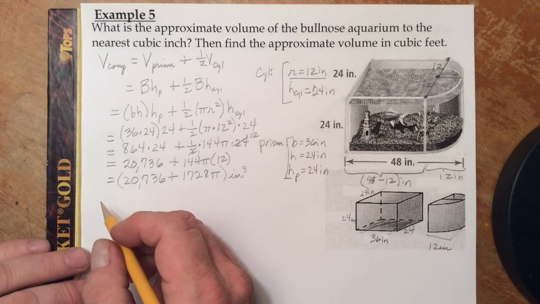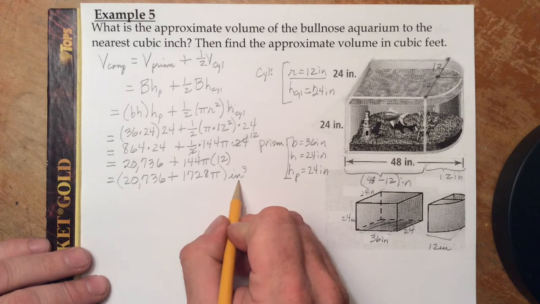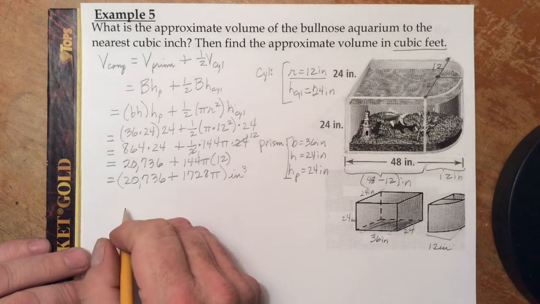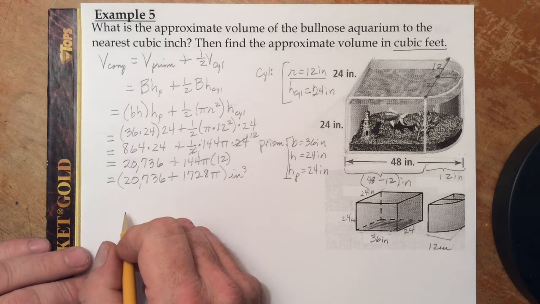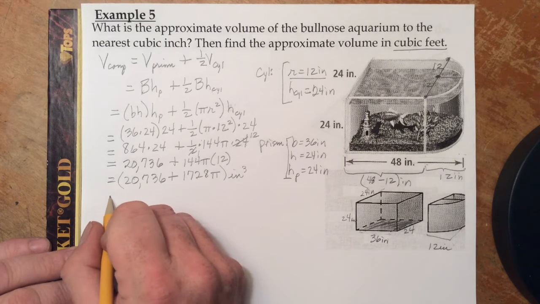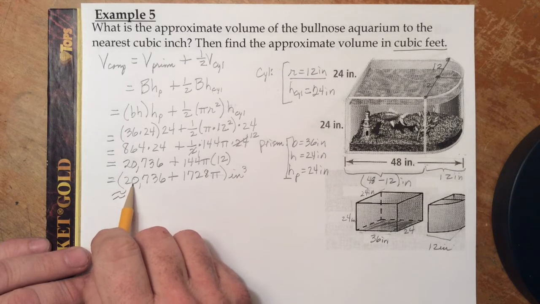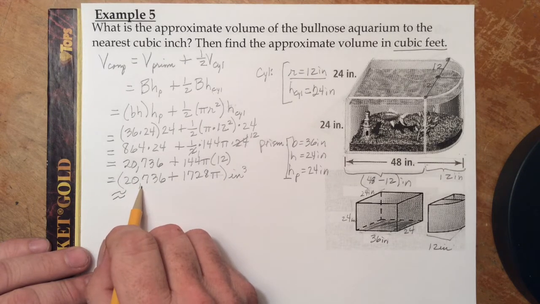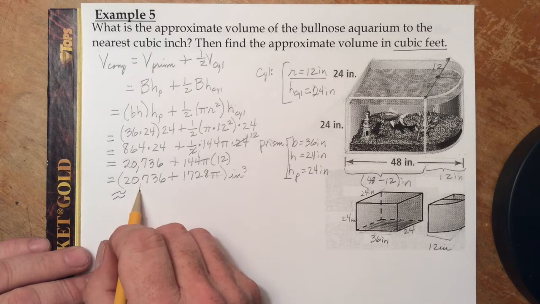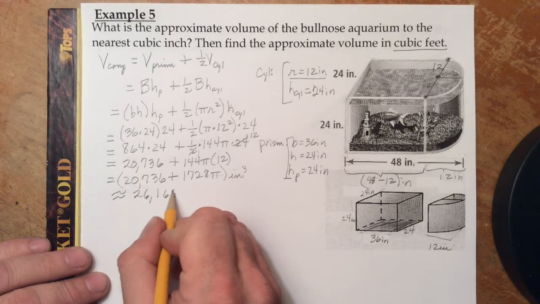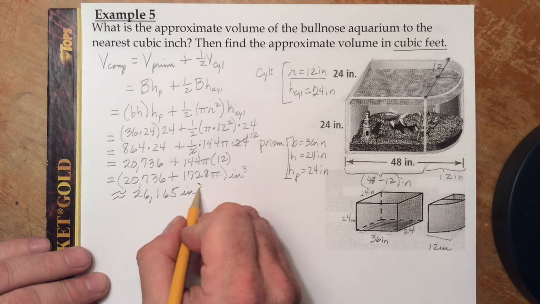Next, we need to get cubic inches into cubic feet. Before we do that, let's find the approximation of this. In your calculator, put in 20,736 plus 1,728 times second pi. You should get about 26,165 cubic inches.